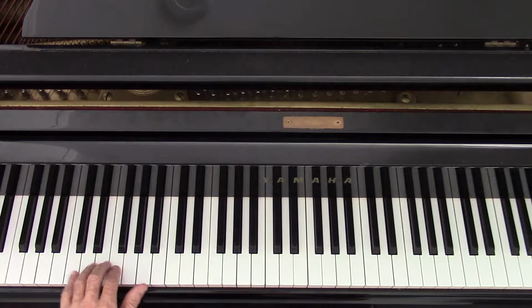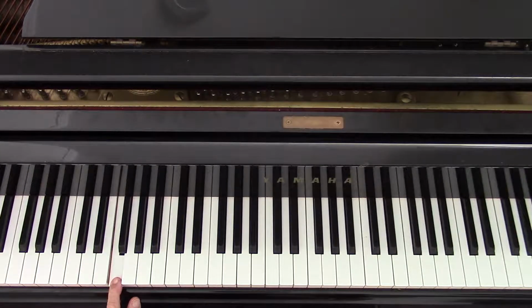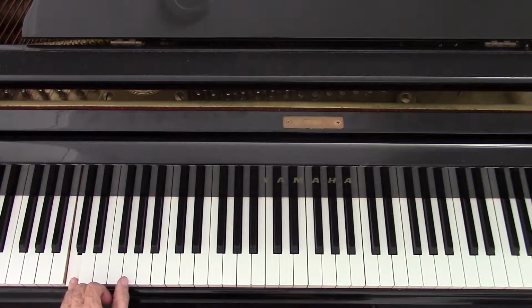Okay, so tonic, C major. The fourth note of the scale is called the subdominant. Why is it called the subdominant? Okay, I'll explain that. The fifth note of the scale is the dominant, and dominant indicates something to do with 5. 1, 2, 3, 4, 5, the dominant. G is the dominant of C.